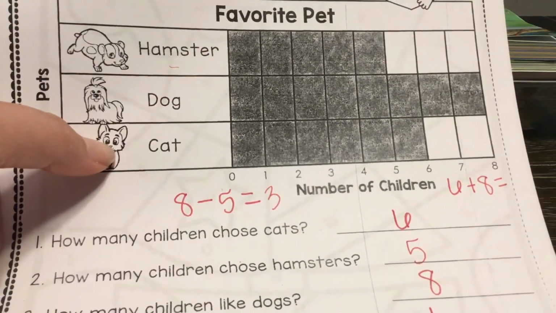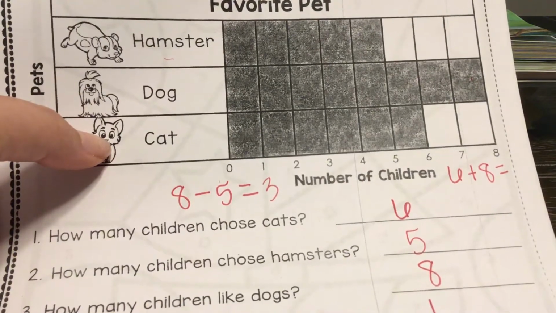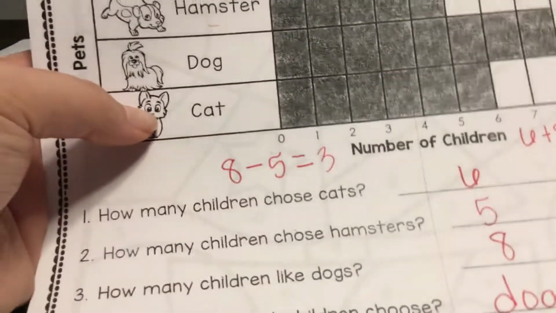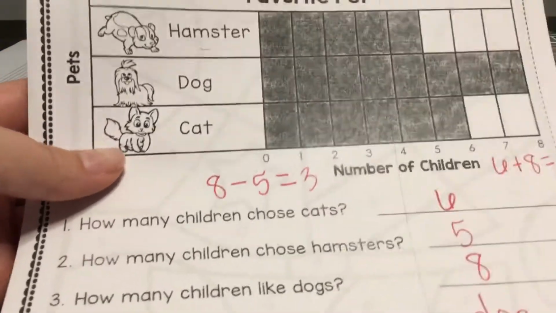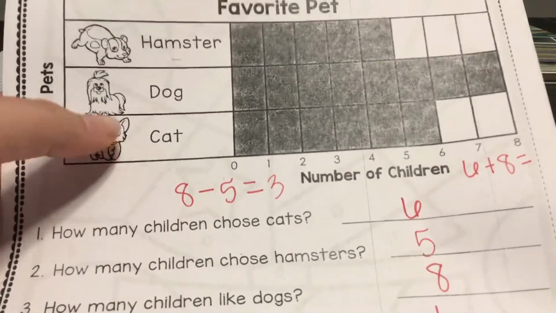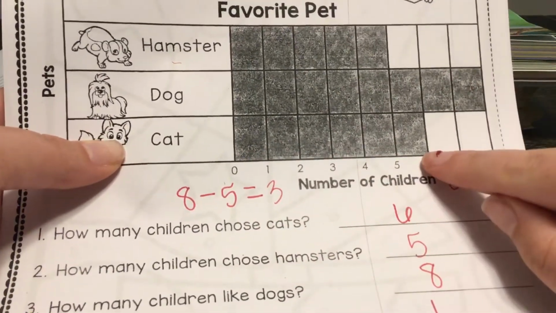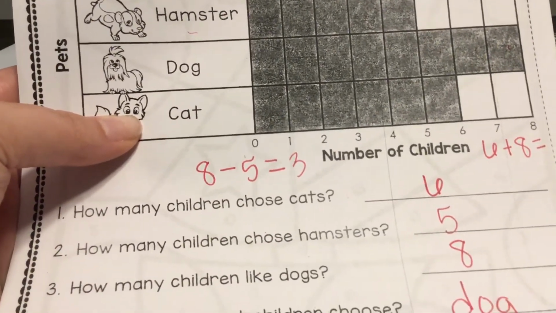So now that we understand what the graph is telling us and what information it's giving us, now we can go down to the questions and answer them. Okay, so number 1 says, how many children chose cats? Well, for us to figure that out, we have to go to the cat and count how many boxes are shaded in. And there are 6 boxes shaded in under the cat. So that's why I wrote 6.